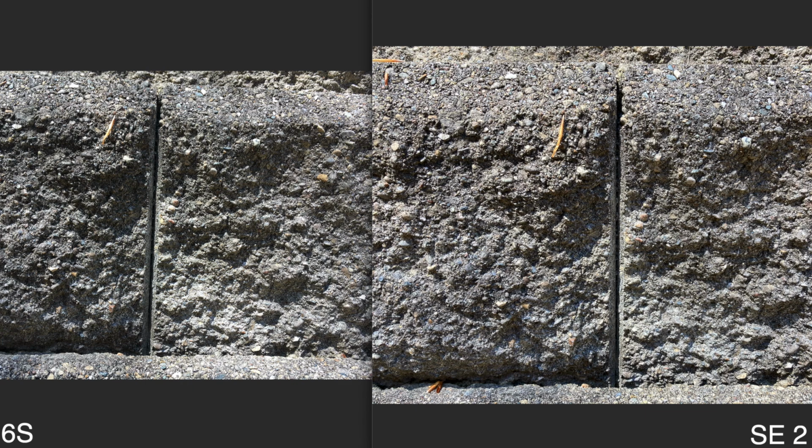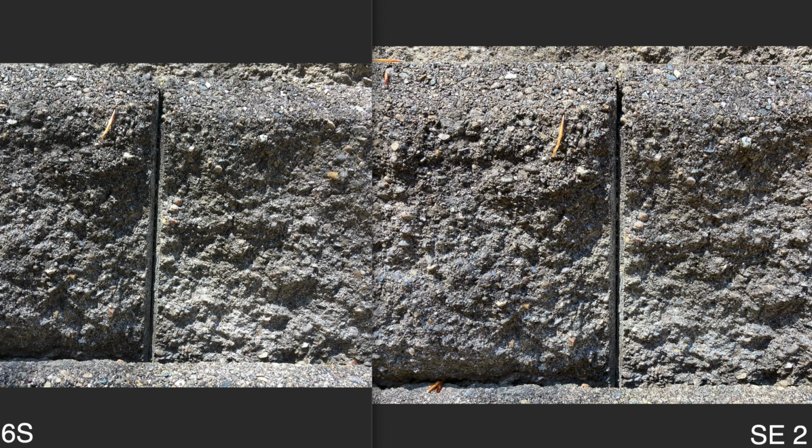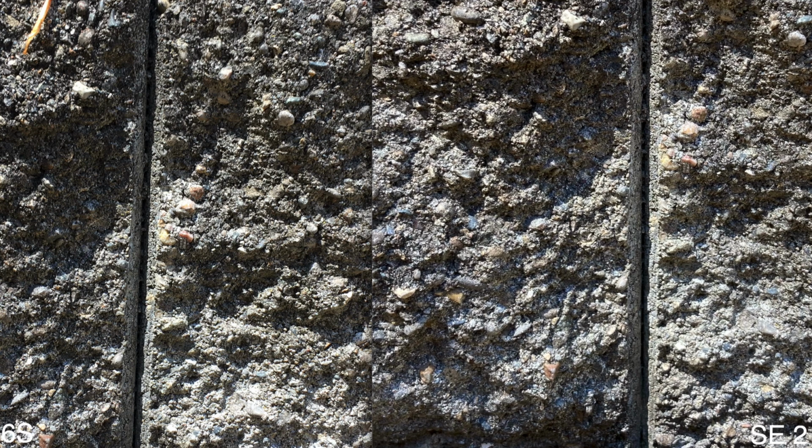Now this is another one of the cement block, and usually with the other photos I've been looking at, the 6S or the older phones look better than this one, but this one I think the SE2 definitely looks better than the 6S. I don't even have to zoom in for you guys to see it. I like a darker and sharper photo sometimes, but not when you start to miss out on some really cool details.